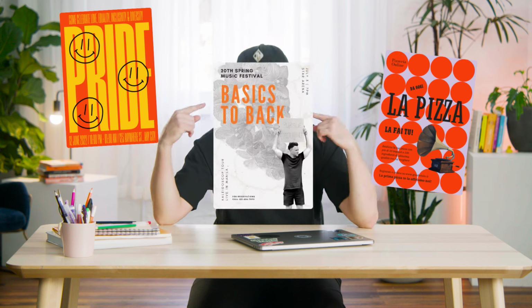Posters are everywhere. In fact, I counted 46 posters on my way to work this morning. I saw this one in a shop window, and this one, it was on a bus shelter, and this one, it was in my work elevator.